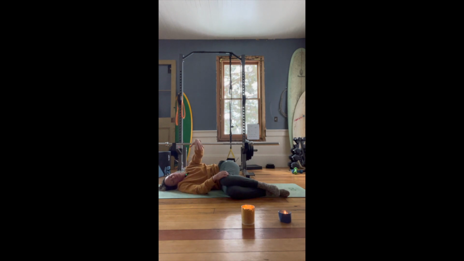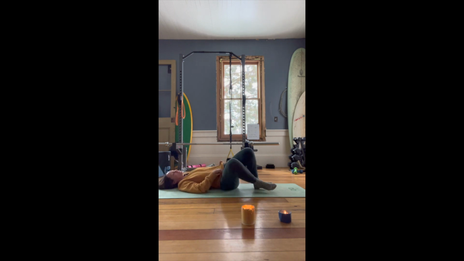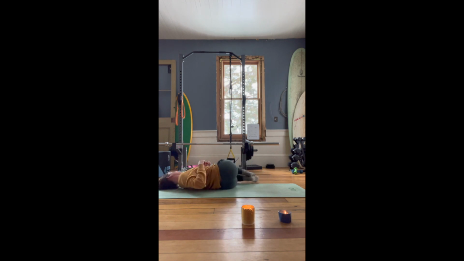Last time, we're going to open, open, open, gaze to the left, and close. And when you're ready, we're going to just roll onto our other side and do the exact same thing on the other side. So rolling onto our left side. Inhale, open the book, gaze comes to the right. Exhale, close the book.